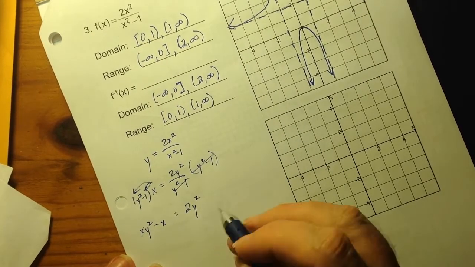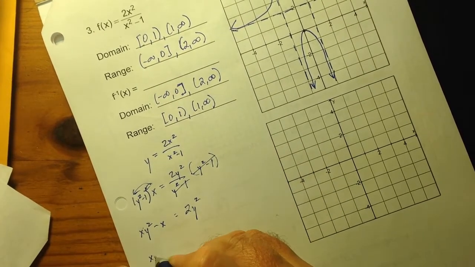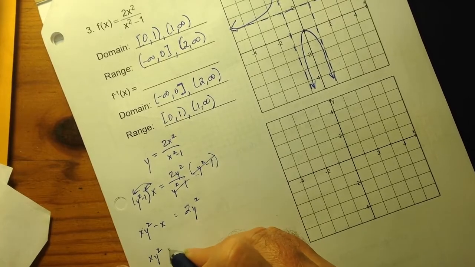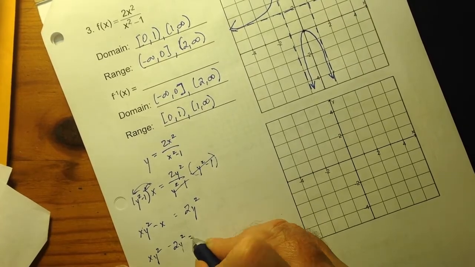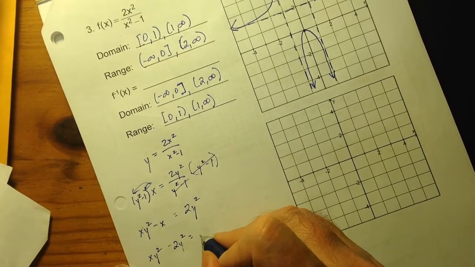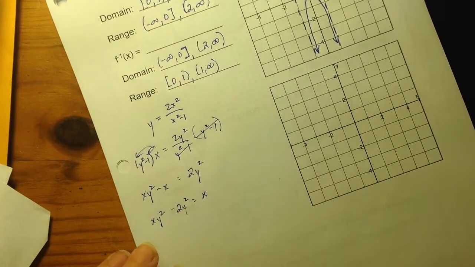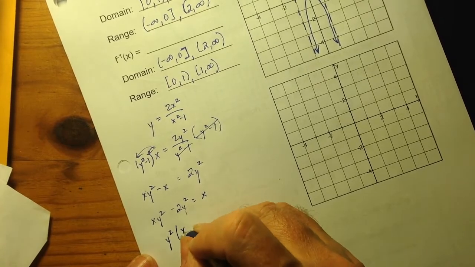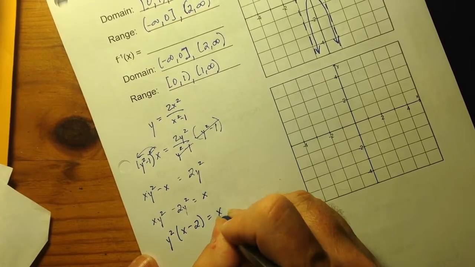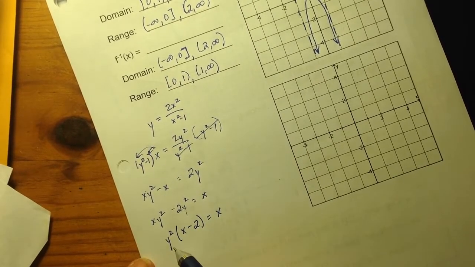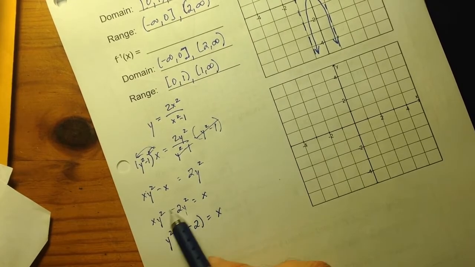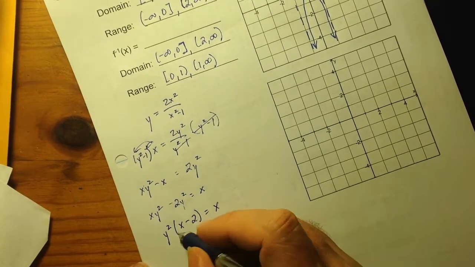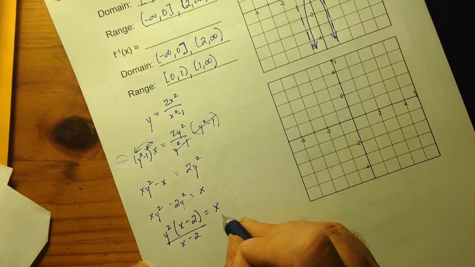I'm going to get the y squares on the same side. So I'm going to leave the xy squared where it is. I'm going to subtract 2y squared. And I'm going to go on and move that x to the right by adding it. So this will be a positive x. Now I'm going to factor y squared out. This will leave me x minus 2. If you're not sure about that, go on and distribute the y squared and you'll see that that's what we get. And now last step, I'm going to divide both sides by x minus 2.